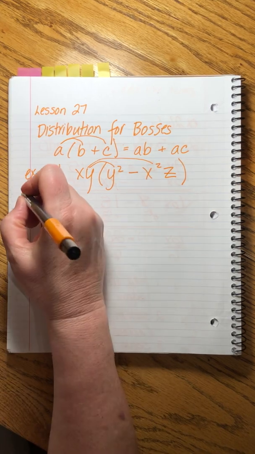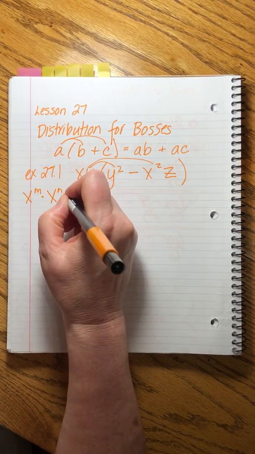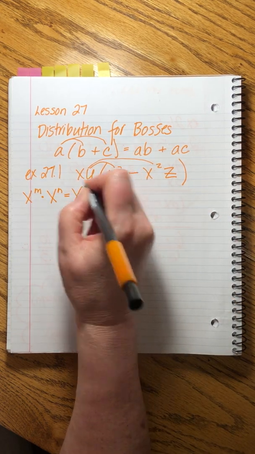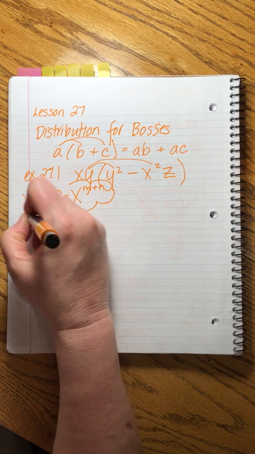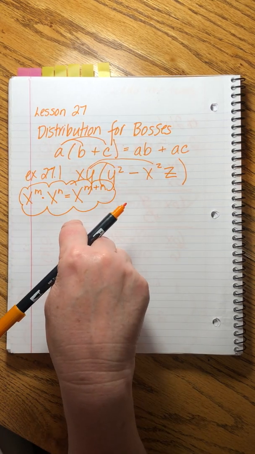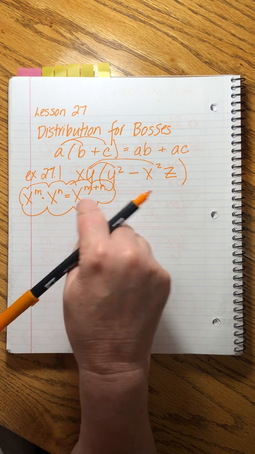So I'm going to write this just to remind us. If you're multiplying matching bases that have exponents, you add the exponents together to simplify, right? This is called the product rule, and we're going to keep that handy because we're going to need that in this.